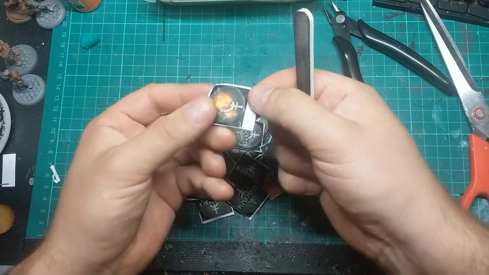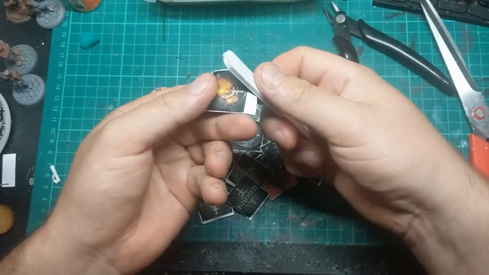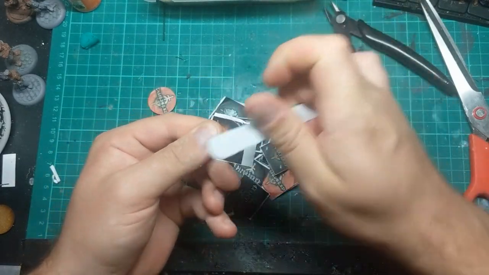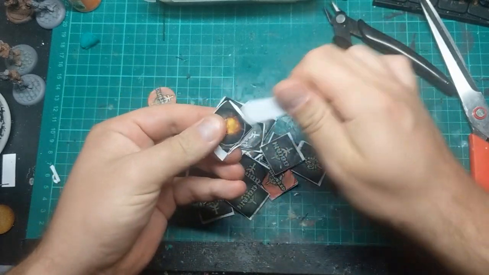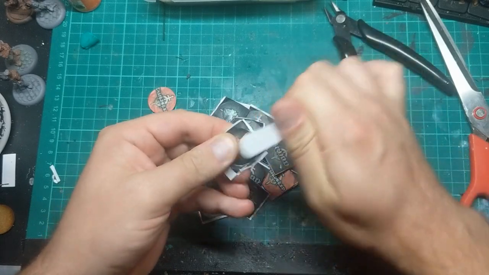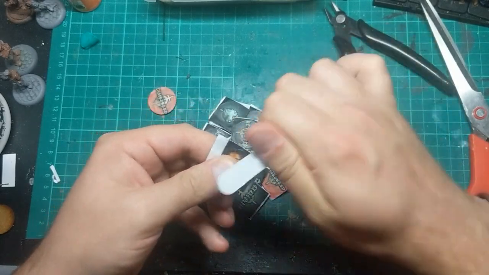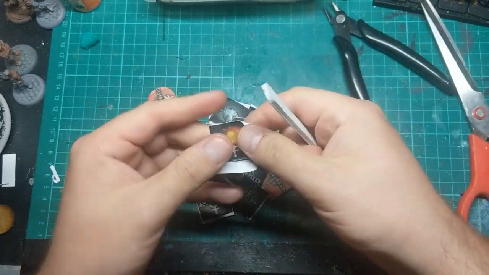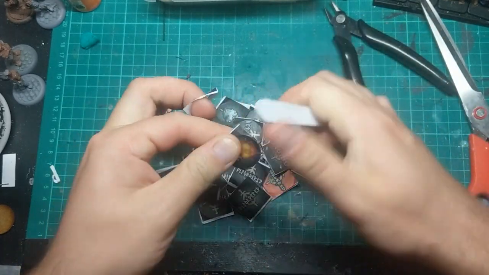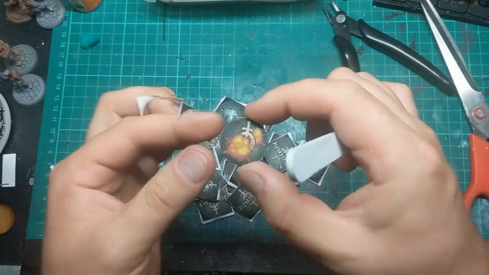To the rough side, and I'm just about 45 degrees from the edge of the token, just filing that round. And on the other side. And there we have it.